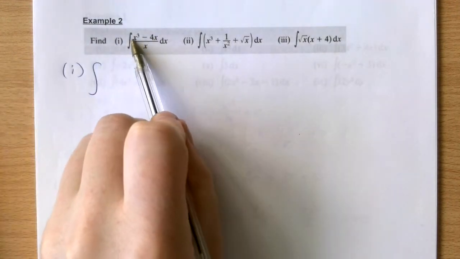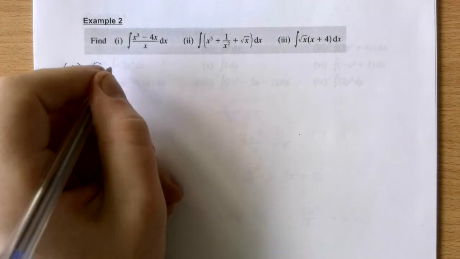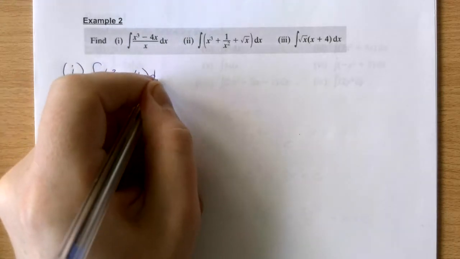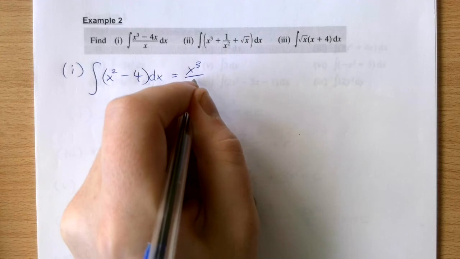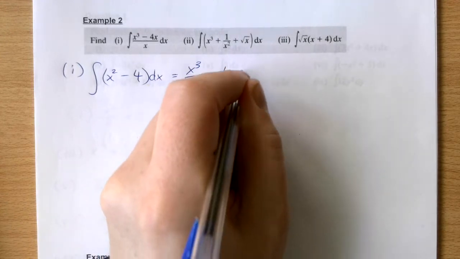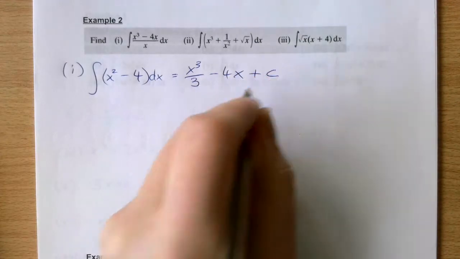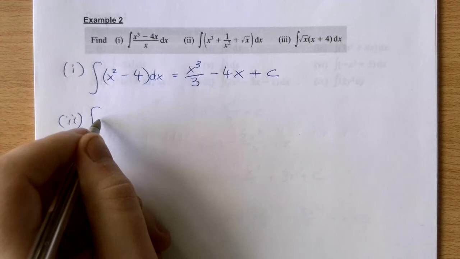The one step you have to do first of all is to simplify it down. So for part 1, we're going to actually factorize. So I'm going to take out x common, and you'll see that x divided by x goes in one time. So we're going to find the integral of x squared minus 4 dx. And then the integral of that is going to be x cubed over 3 minus 4x plus c.